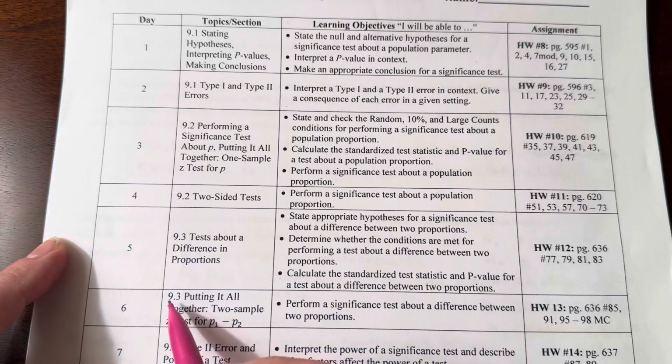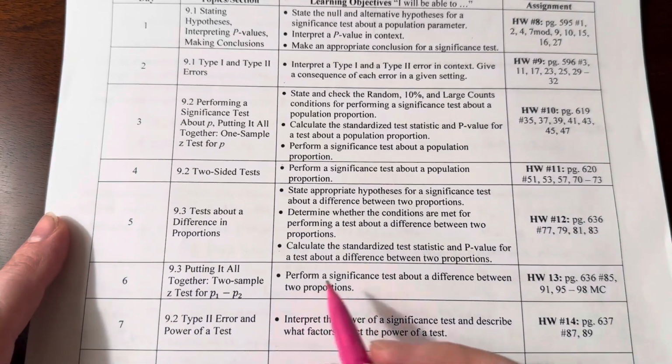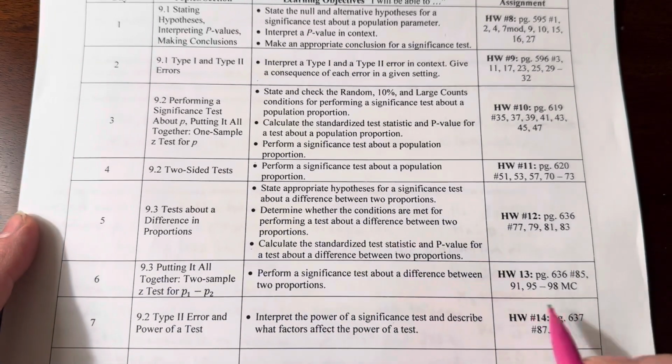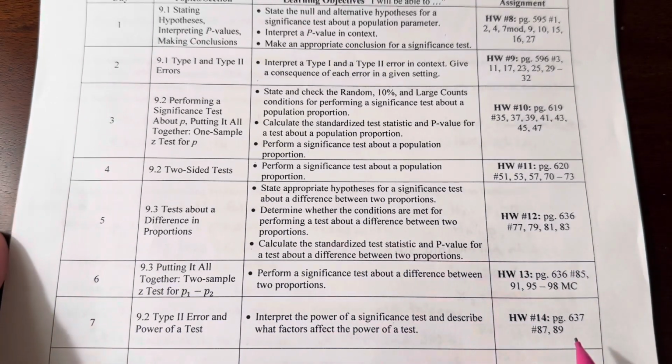We are in section 9.3, day 2, putting it all together, 2 sample z-tests for p1 minus p2. By the end of this lesson, you'll be able to perform a significance test about a difference between two proportions, and I would like for you to try these problems at the end of our lesson. Let's go ahead and begin.